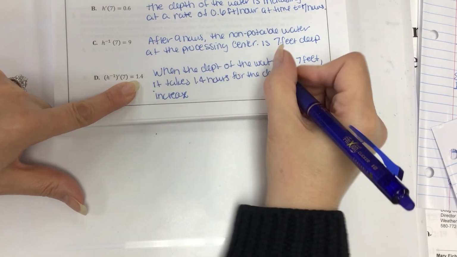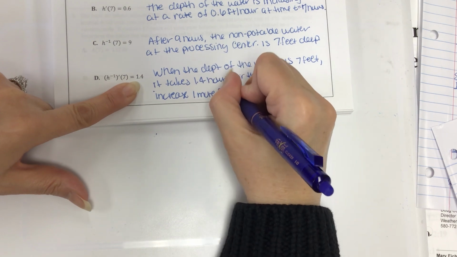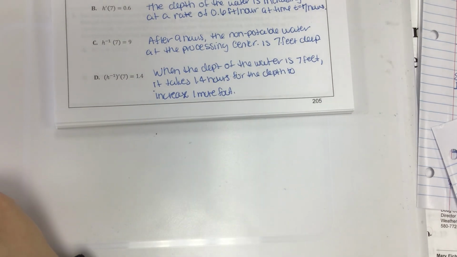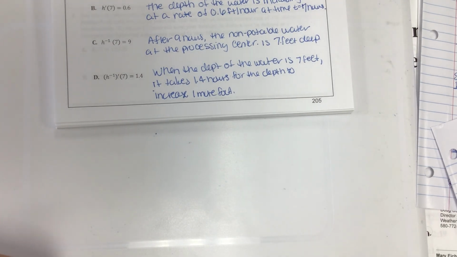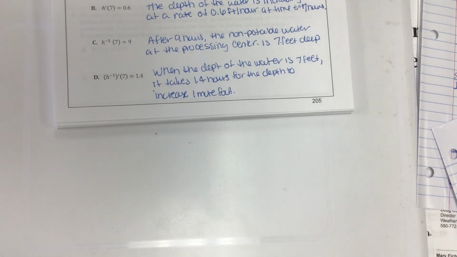What are we talking about? 1 more foot. Yes? Does that help a little bit with the inverse? A little bit? Tiny. Okay.